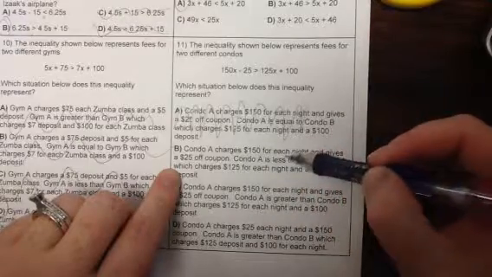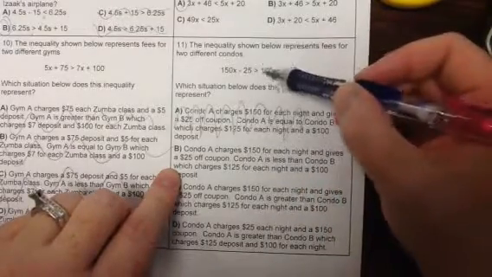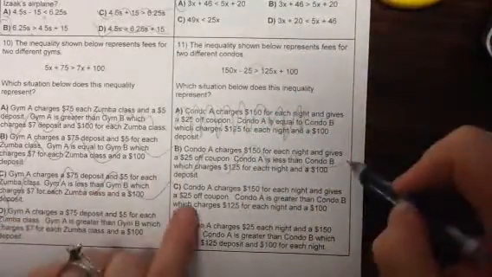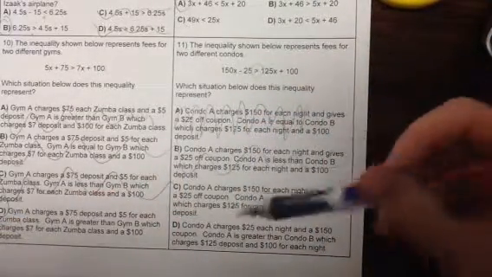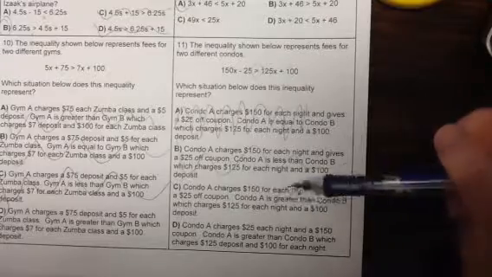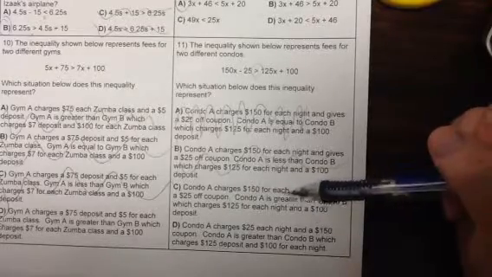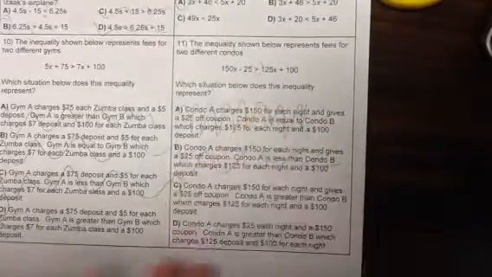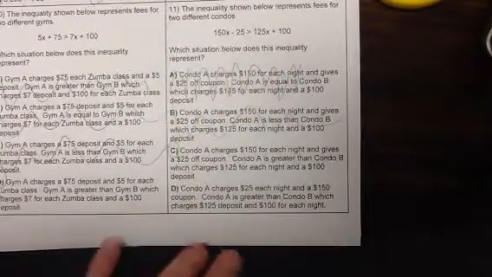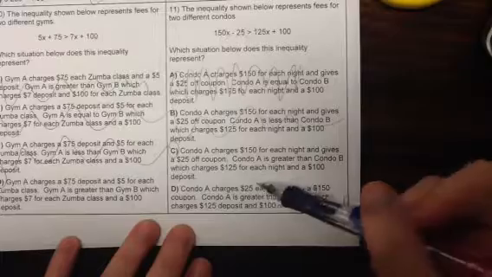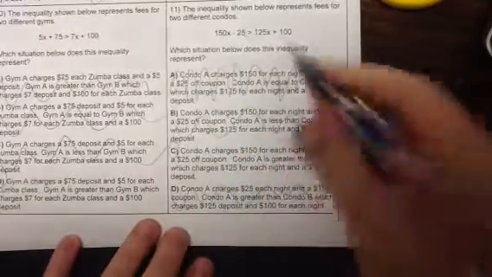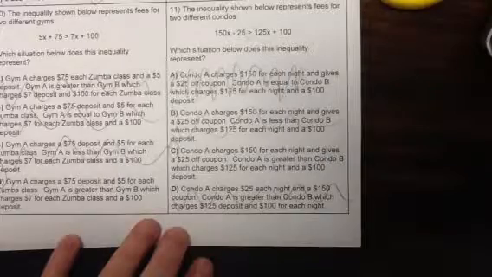Condo A is less than Condo B. Well, is that a less than sign? No, that's a greater than sign. Condo A charges $150 for each night and gives a $25 off coupon. Condo A is greater than Condo B, which charges $125 each night and a $100 deposit. That's our answer, but let's check B just for grins. Condo A charges $25 each night. Well, we're not $25 each. We're $150 each and $125 each.